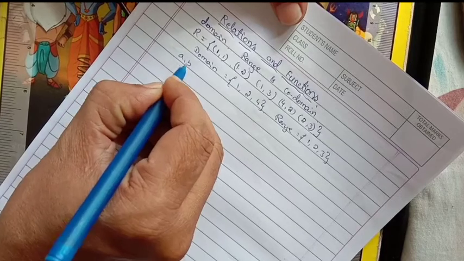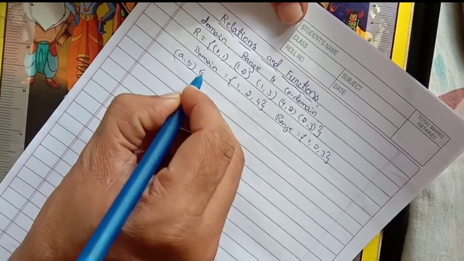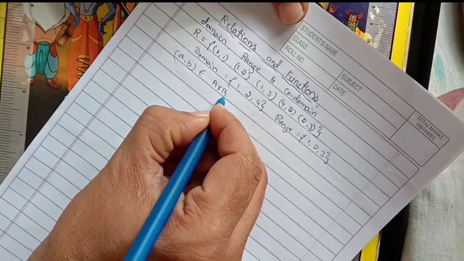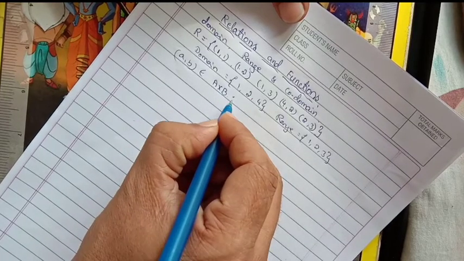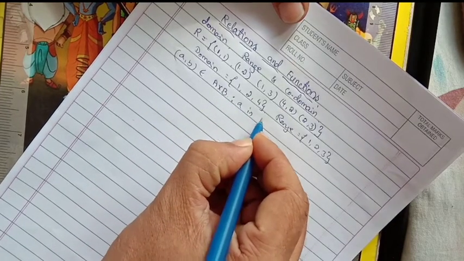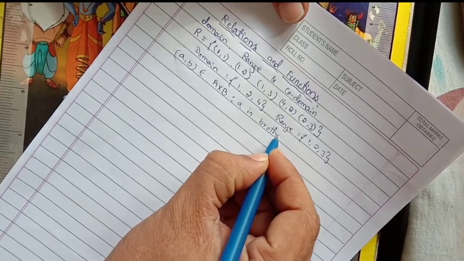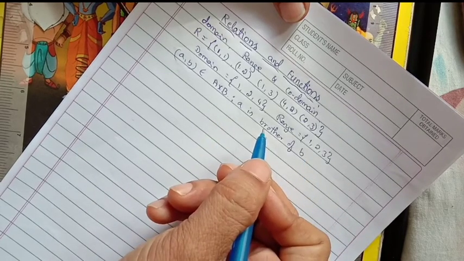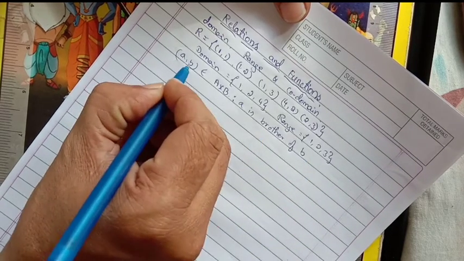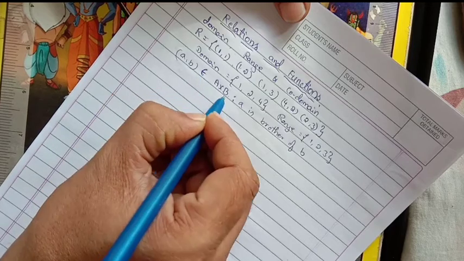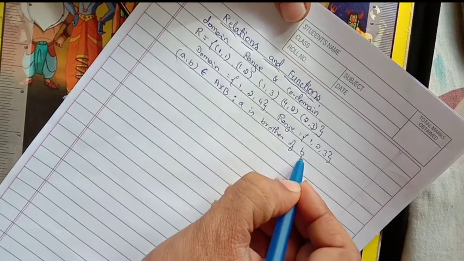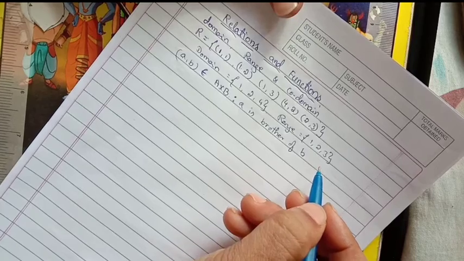(A, B) belongs to A cross B, where A is a brother of B. So this is our relation. You can consider it: (A, B) belongs to A cross B, it means A into B, where A is a brother of B.